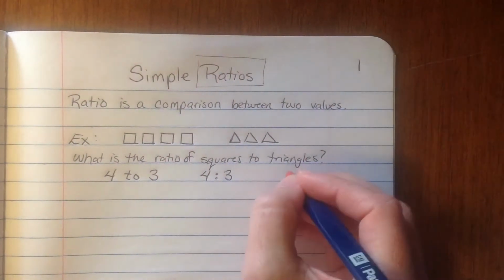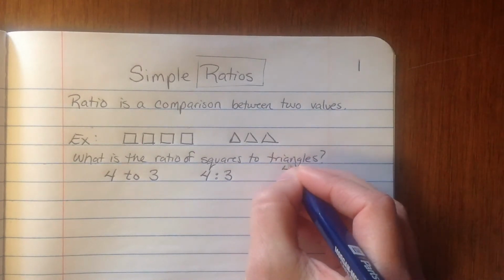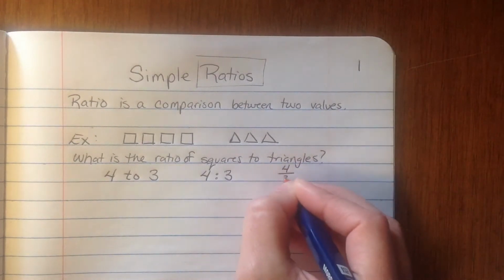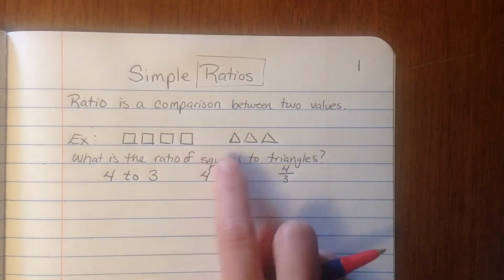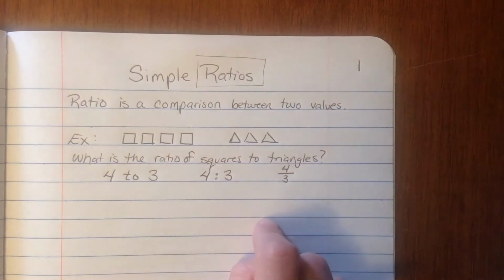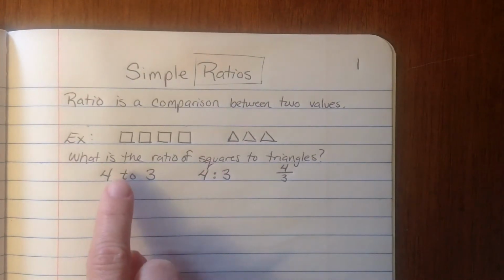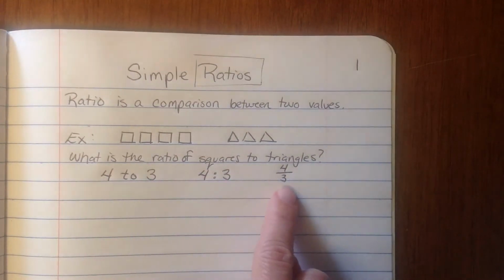And then there's a third way, and that's actually as a fraction. So we would say 4 to 3. And we would put the 4 on top since there are 4 squares compared to 3 triangles. So these are the 3 ways of writing a ratio: the word "to," colon, fraction.